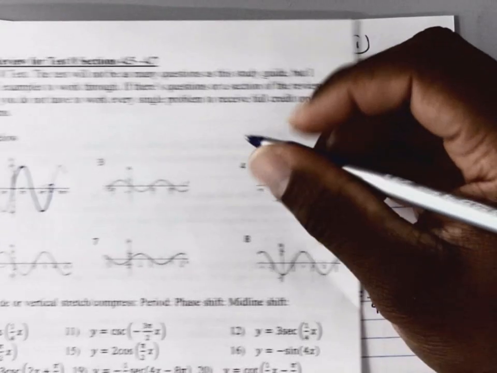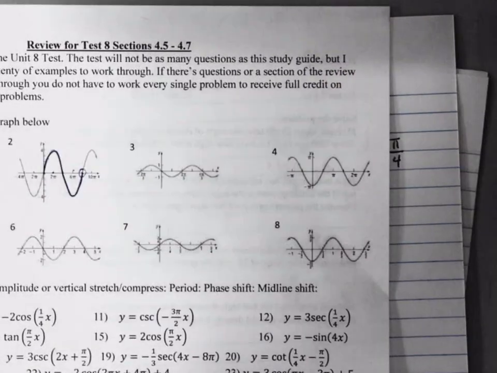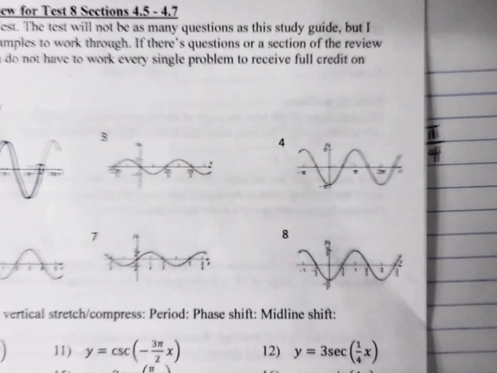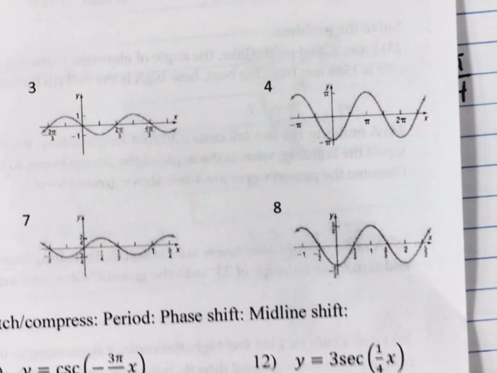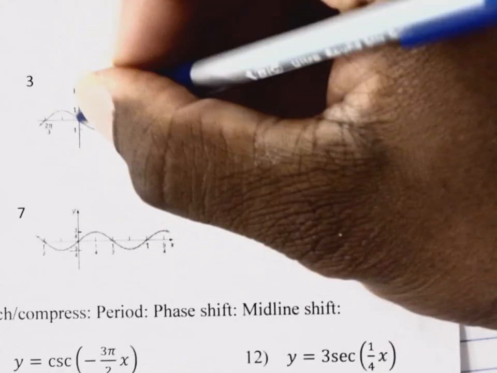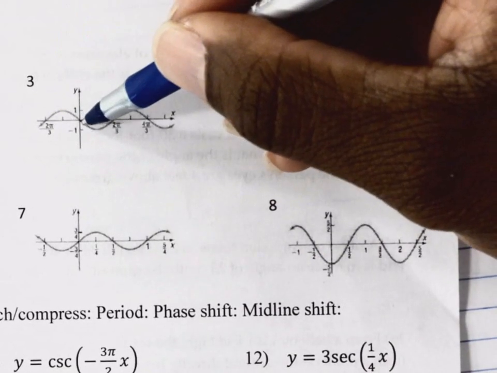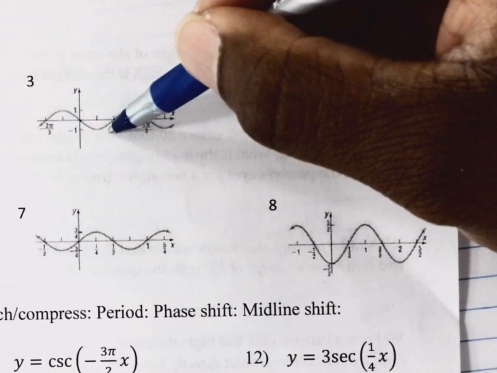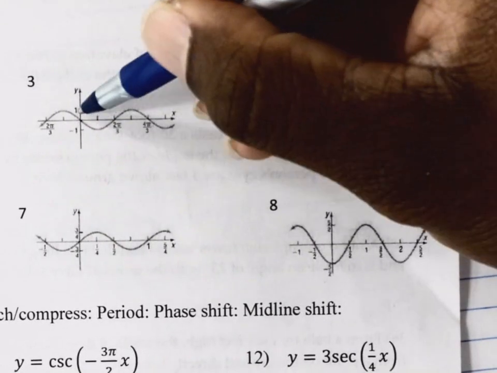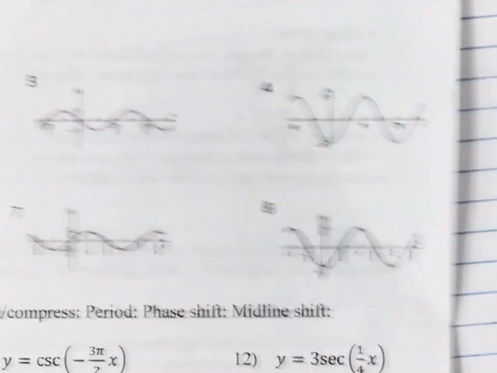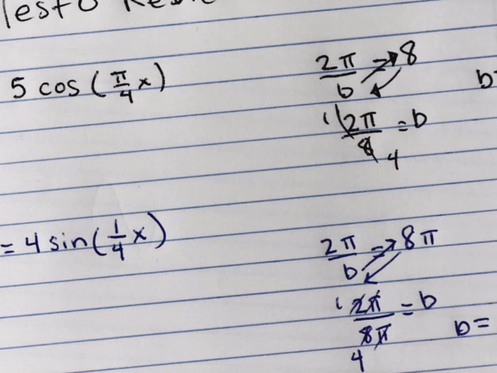Number 3. I'm sorry, I'm in another classroom, so this thing is backwards, so it's tough to try to go back and forth. Third one, I see it starts at the origin, so it's going to be sine, and its first move is down, so it's going to be negative sine. And it looks like it fluctuates between 1 and -1, so that would be my amplitude.